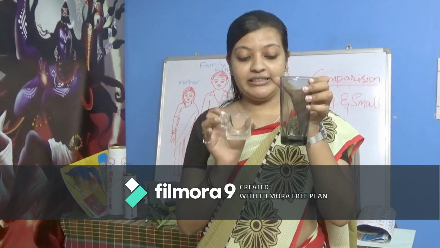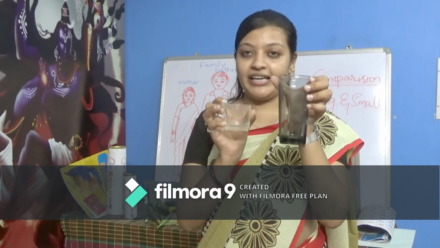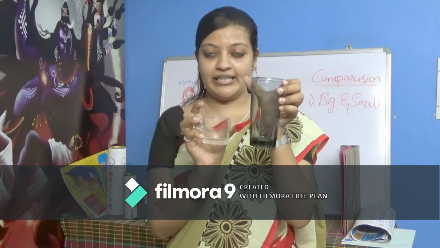And here are the cups. This is the glass where we can fill more water here and less water here. And here the width and length vary. You can see the width and the height of the glass. It has more height and it has less height. We use this for drinking water and we use this for tea.